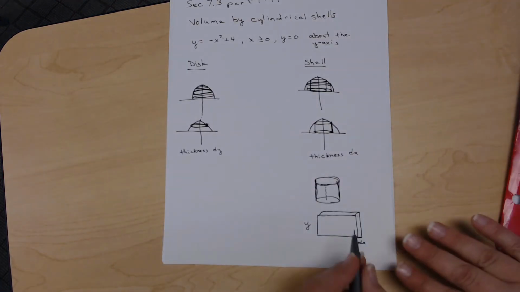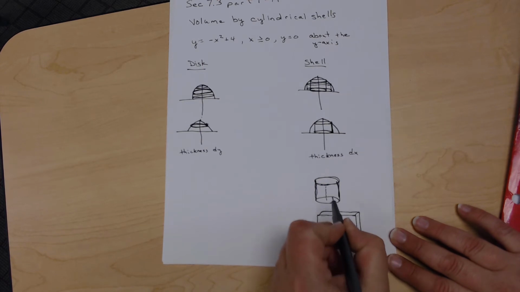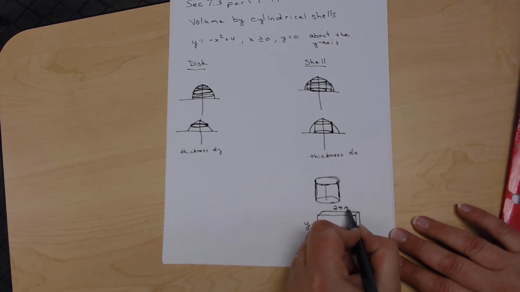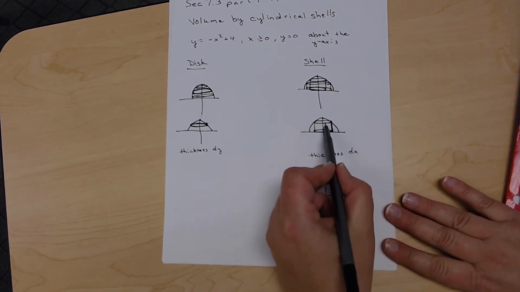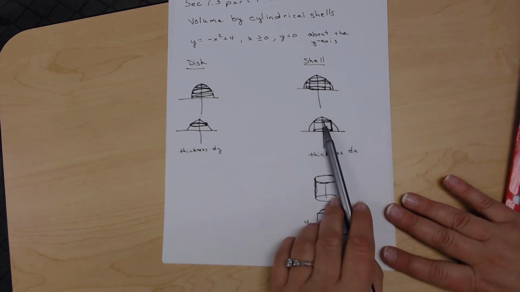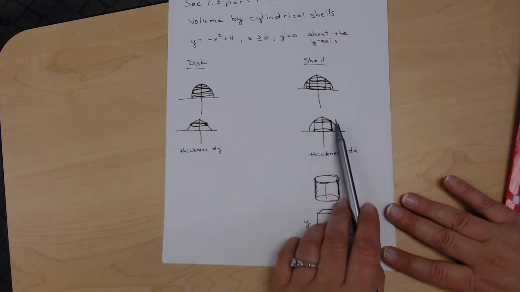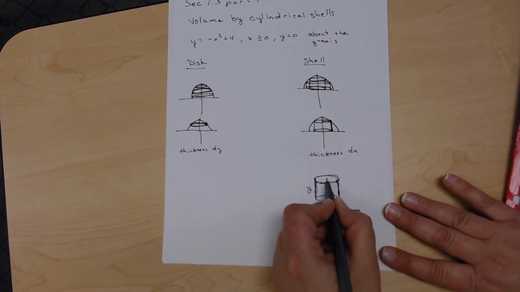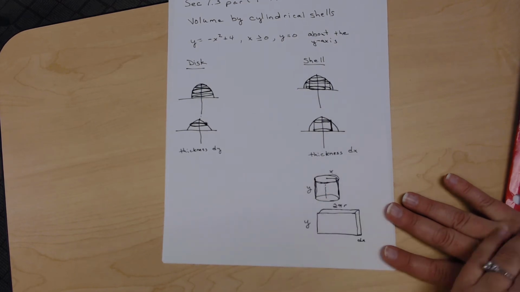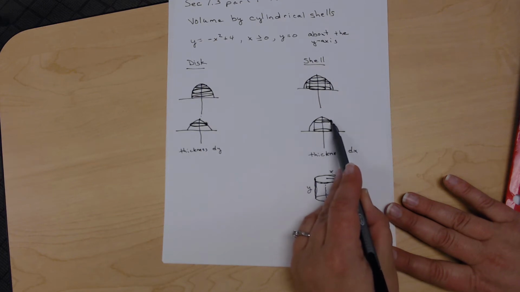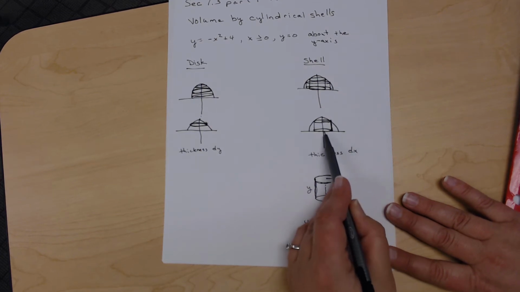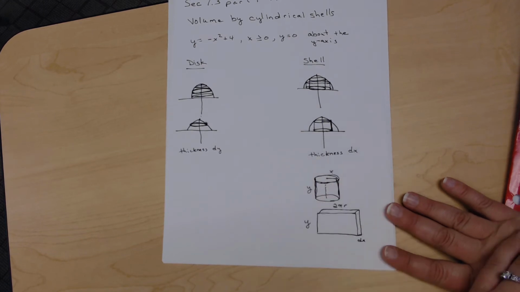So this is 2 pi r, because that's how you find the circumference of a circle. This distance here is my radius, and it's an x distance. So my height is a y, and my radius is an x. When I go over, that's my radius.